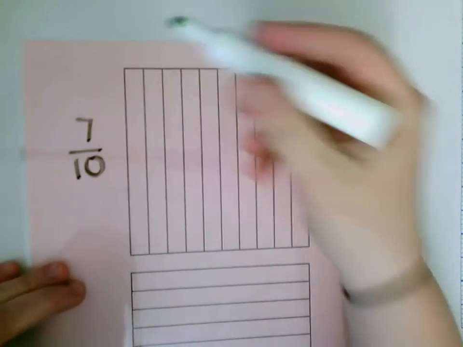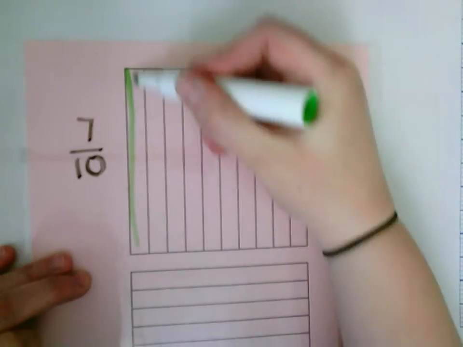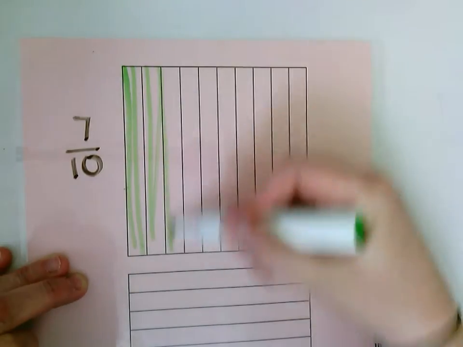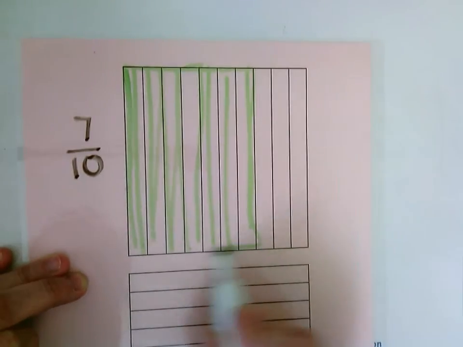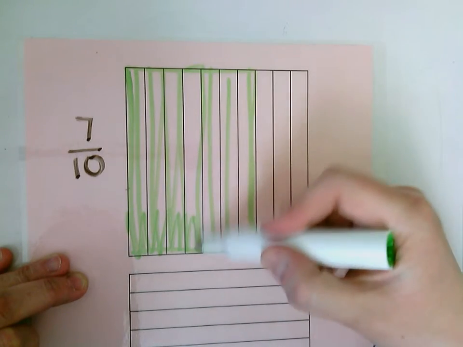So that means I need to shade in 7 of the 10 strips. 3, 4, 5, 6, 7. So all of these are 7/10.